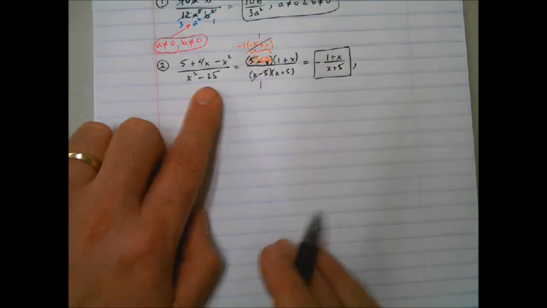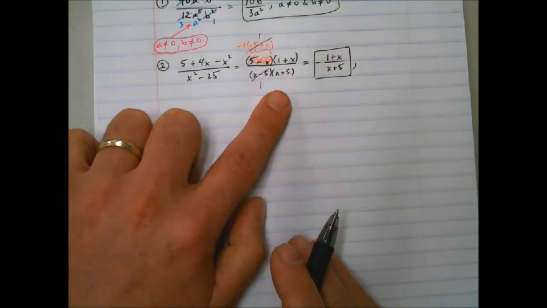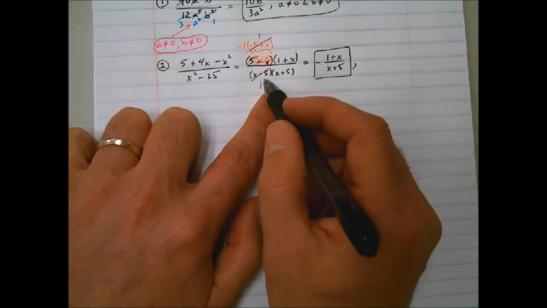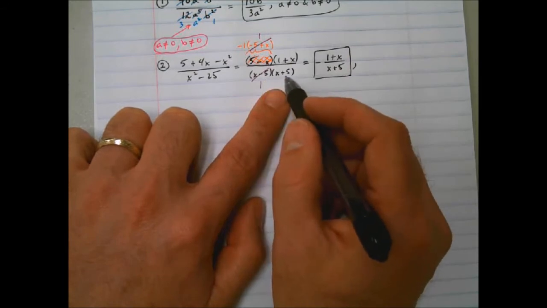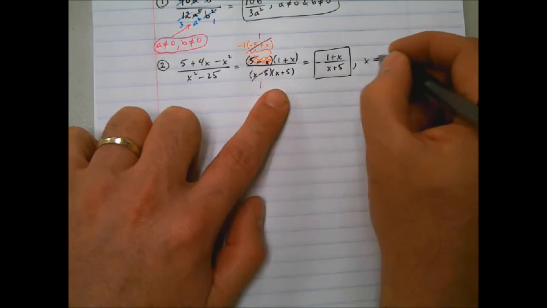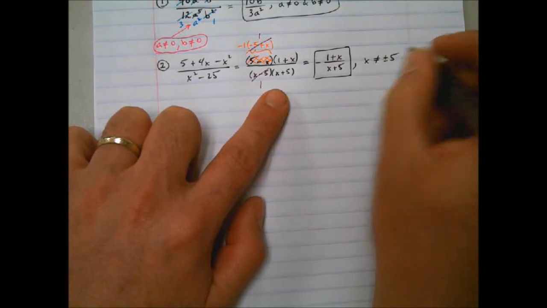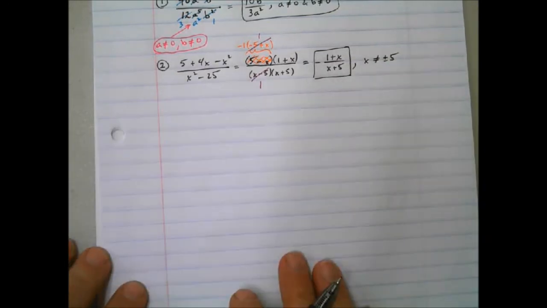Excluded values. Maybe you can see it right here, the x squared minus 25, but just to be safe, if you're in factored form, x cannot equal 5, x cannot equal -5. So x cannot equal plus or minus 5.